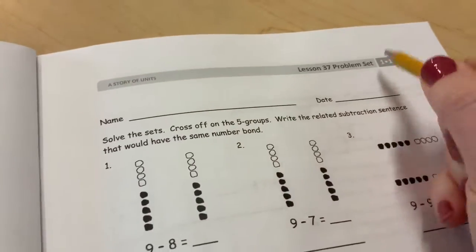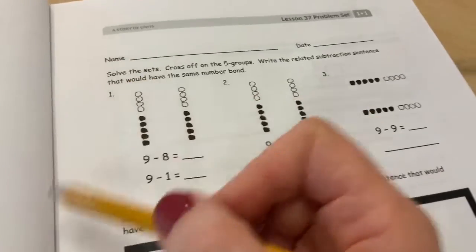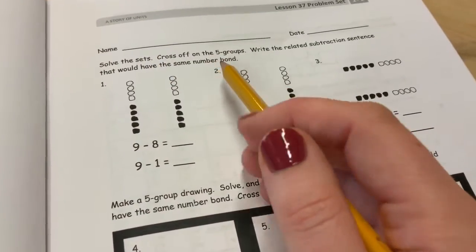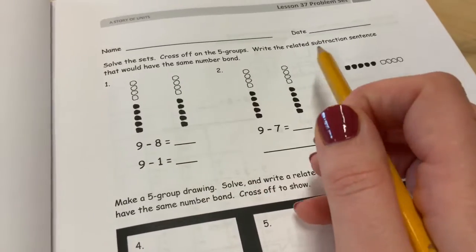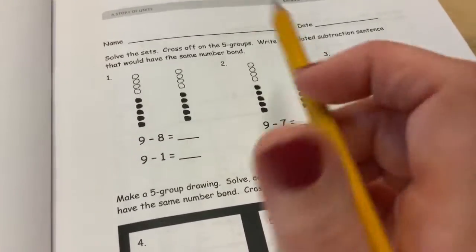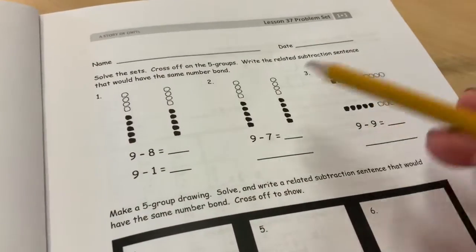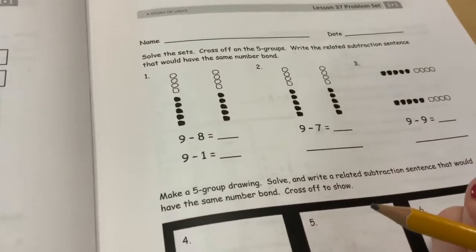Let's move on to your problem set, lesson 37. Lesson 37 problem set. The directions for the first three problems say solve the sets, cross off on the 5 groups, write the related subtraction sentence that would have the same number bond. You're used to these pictures, you've worked with them a lot, but let's do the first one together.